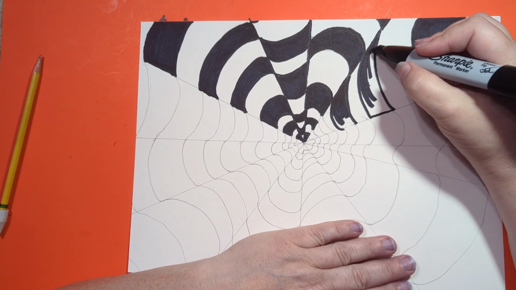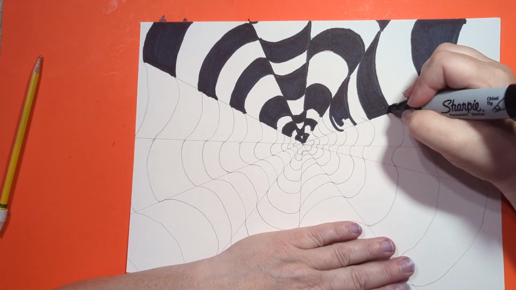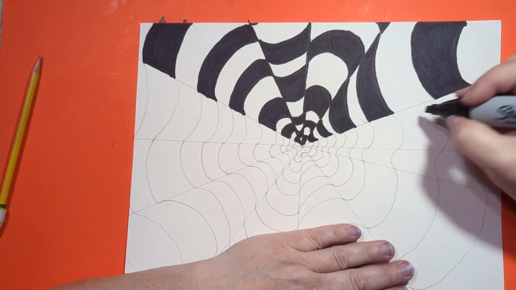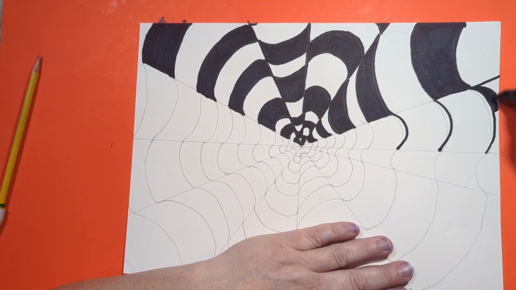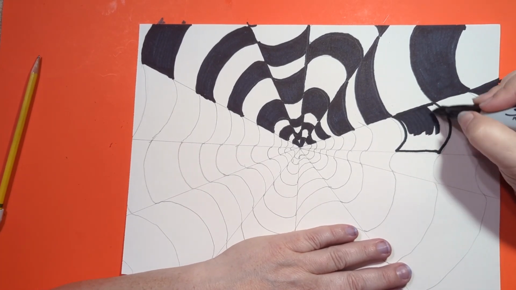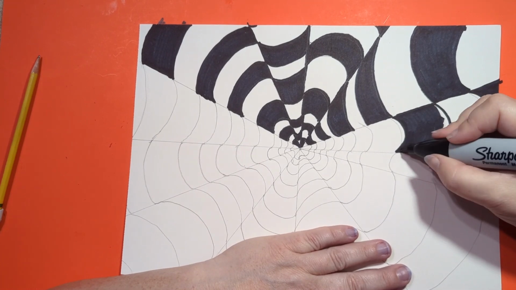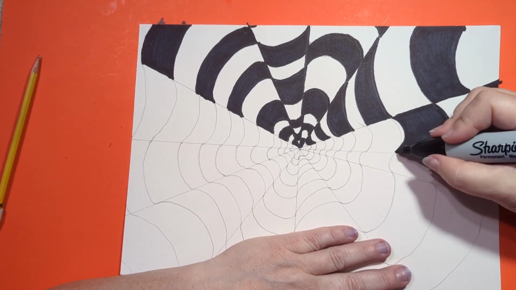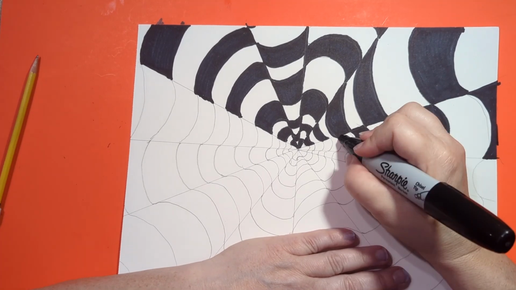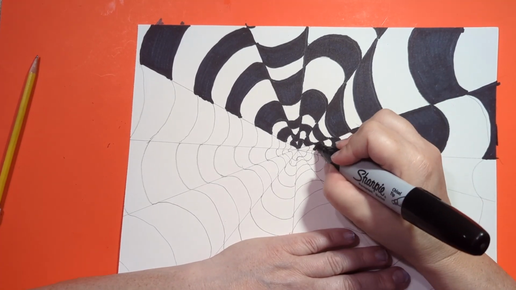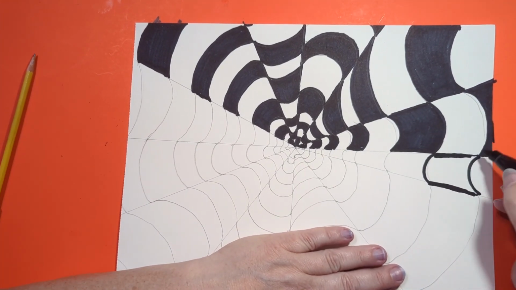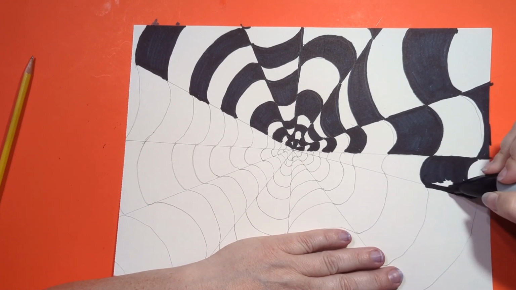I'm working on a table with a camera overhead, so my camera shakes every once in a while because my table is flimsy and my camera is mounted on the table itself. So I do apologize for a little bit of shake. I probably should have used a big marker for the big sections and then smaller markers for the smaller sections so I could get more precision. I'm just not a precision person.